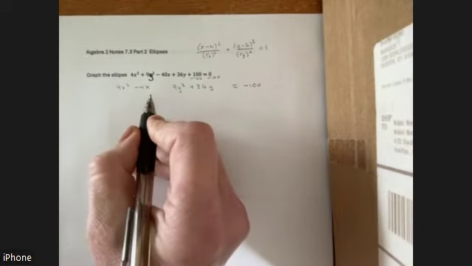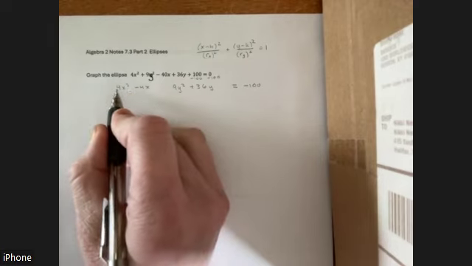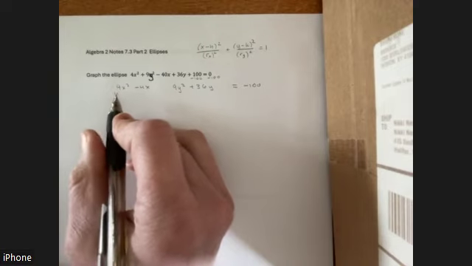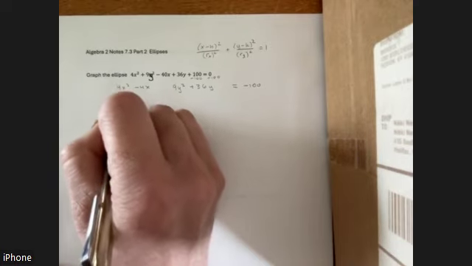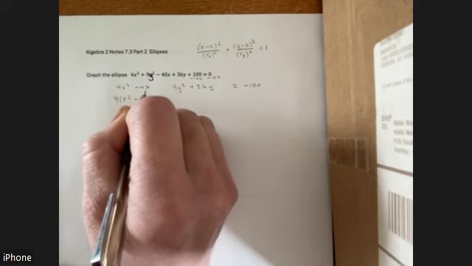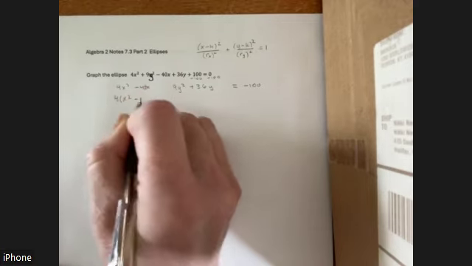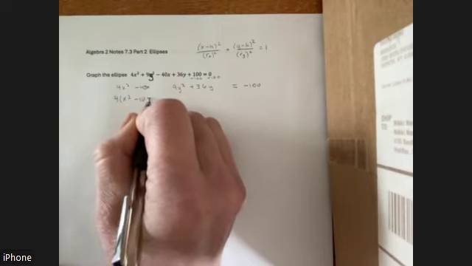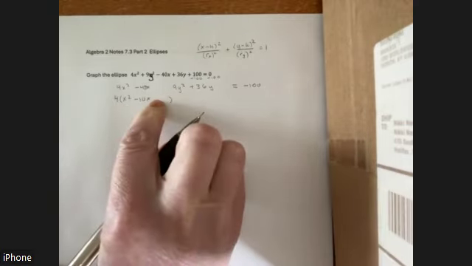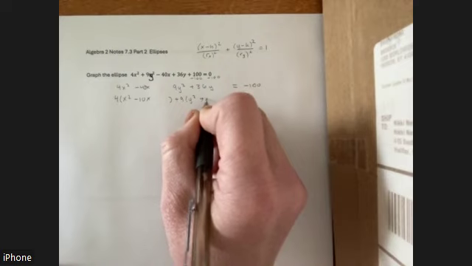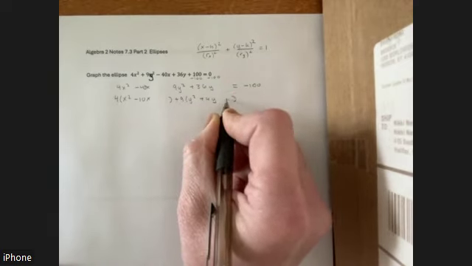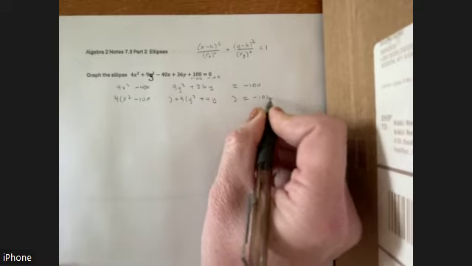The next step, now when we were doing this with circles, we did not have a coefficient in front of the x squared, but now we do. So think back to when we were doing this on simple quadratics. If there was a leading coefficient, we had to factor it out. So I'm going to factor out the 4. This was 40, I copied that wrong. So factor out the 4, leave space because we're going to be completing the square. Factor out the 9, and leave space because we're going to complete the square. I didn't change the right-hand side.